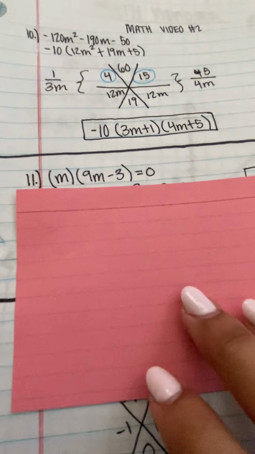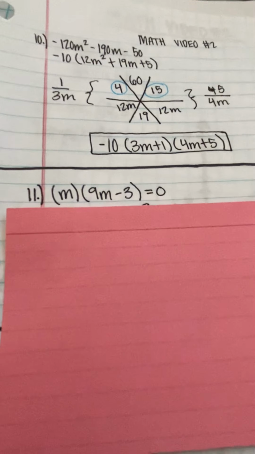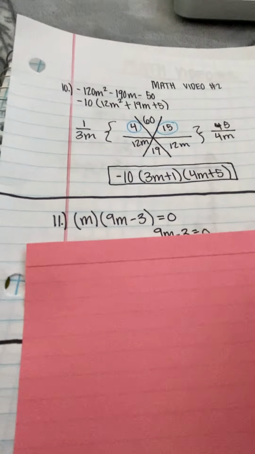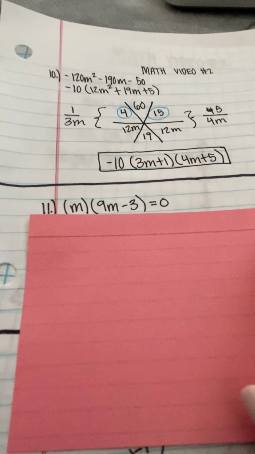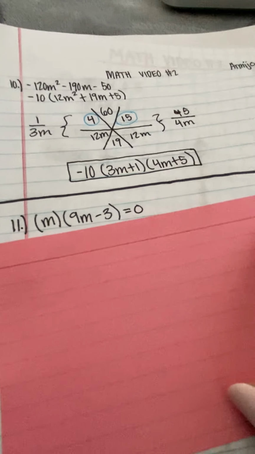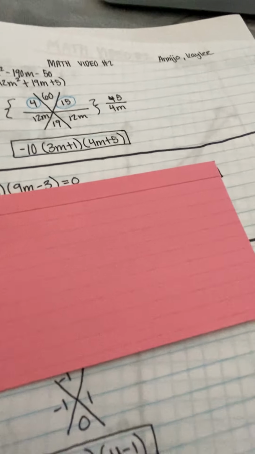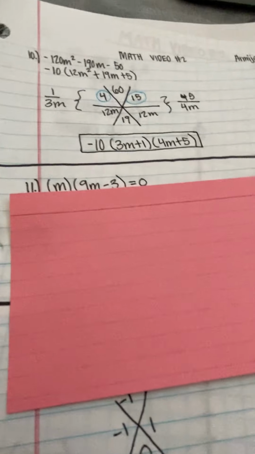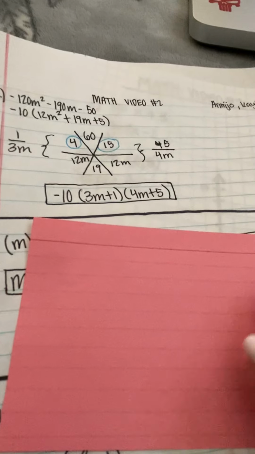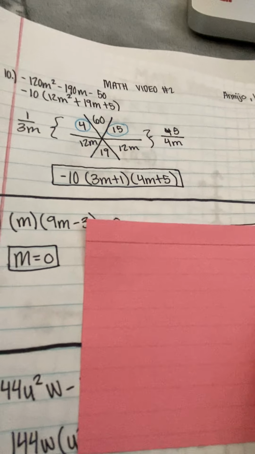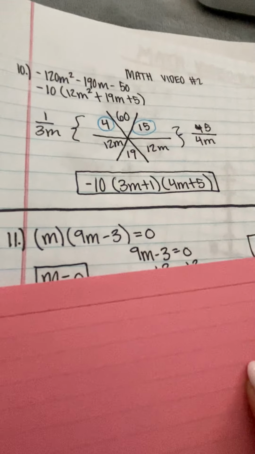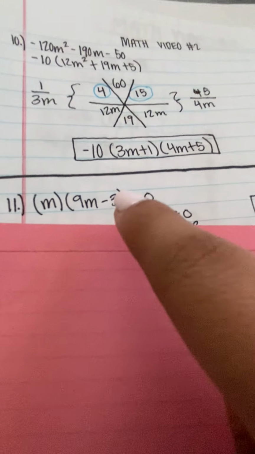Number 11, it says solve. Okay, so we solve for m, and then we have m(9m minus 3) equals 0. So what I did for this one is I set both of them to 0. So my first one is m equals 0. And then my second one, I'm going to do this problem here and set it to 0.